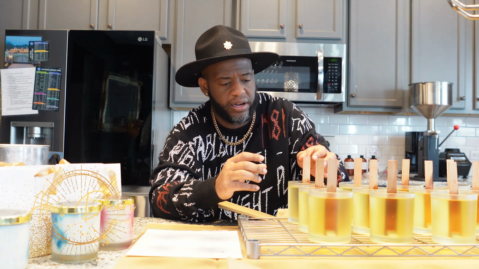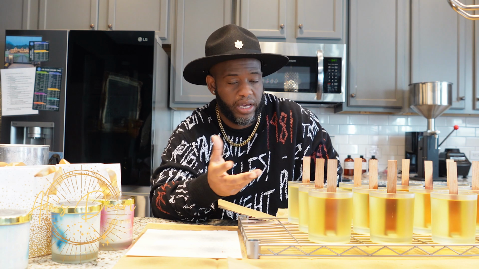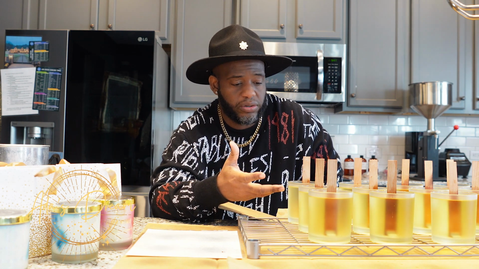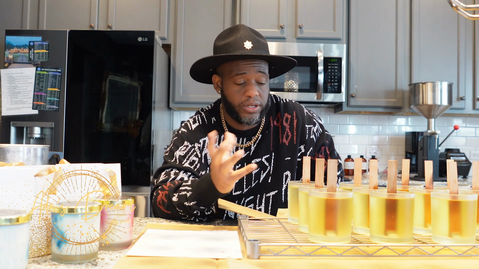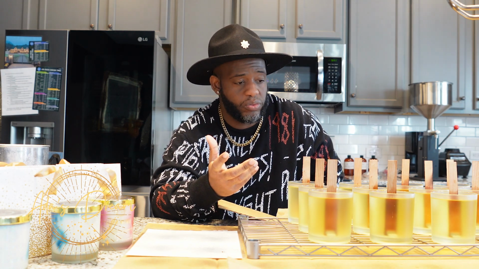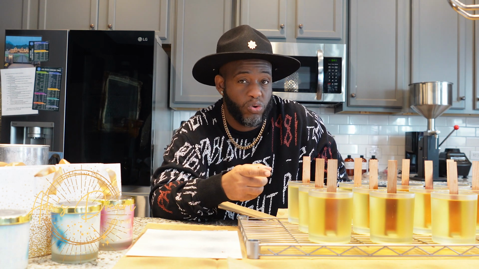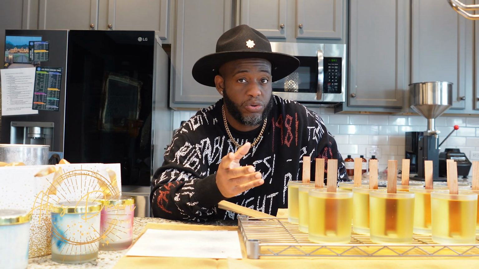And I don't have to have anything to hold it in place like you would a wick until the wax gets cold, until the wax dries up. So that's the entire reason why I use the wood wick. So now we're gonna come back to you once this wax cools and we get ready to do the marble effect.